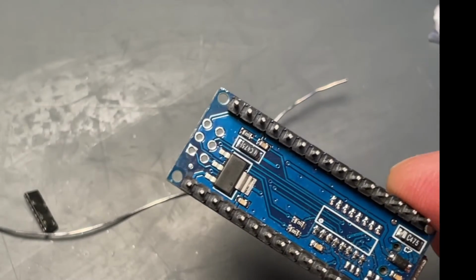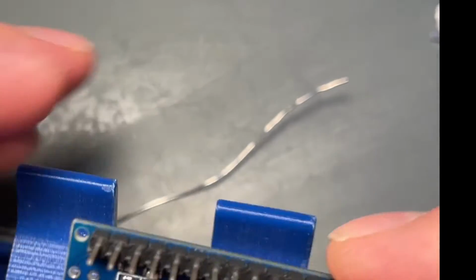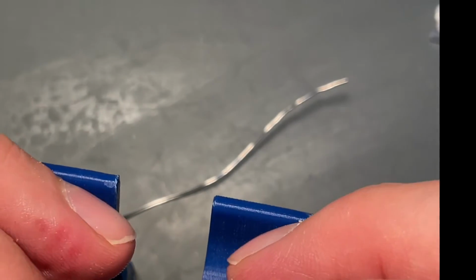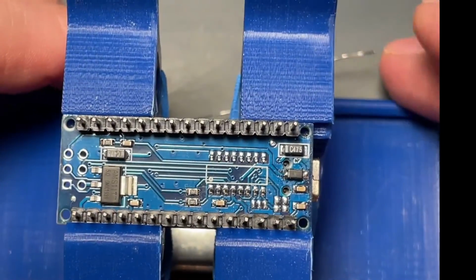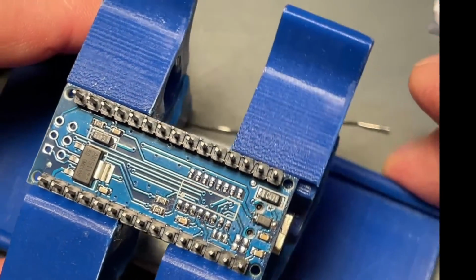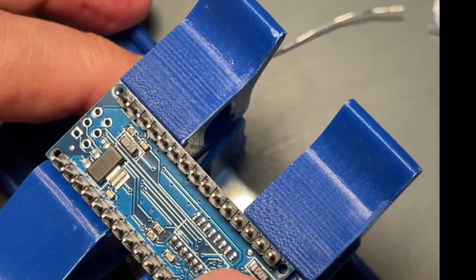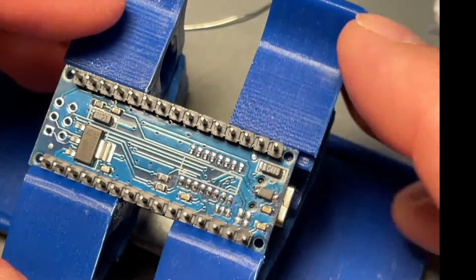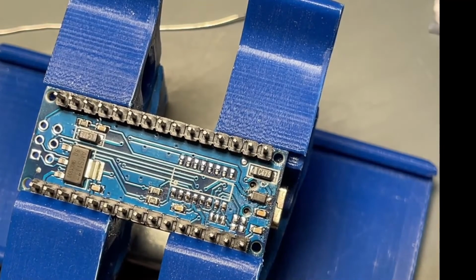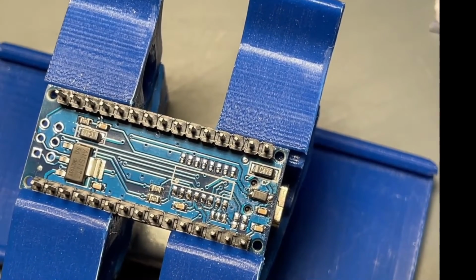Let me mount it in my holder. I've got this 3D printed holder for the PCB. The old legs of that chip are still on the PCB, so we need to clean up a little bit.